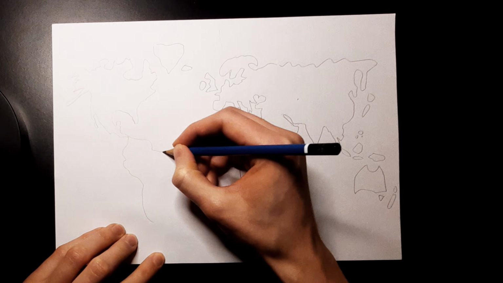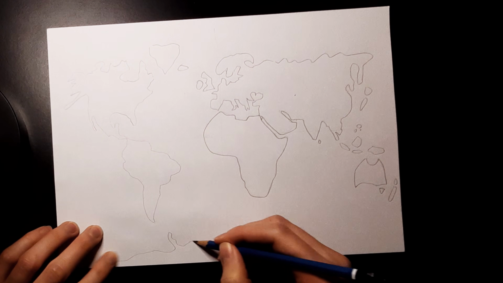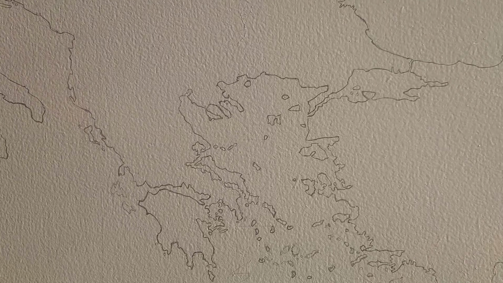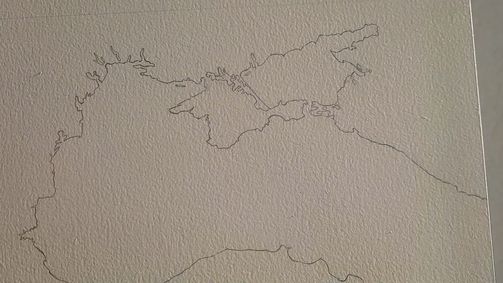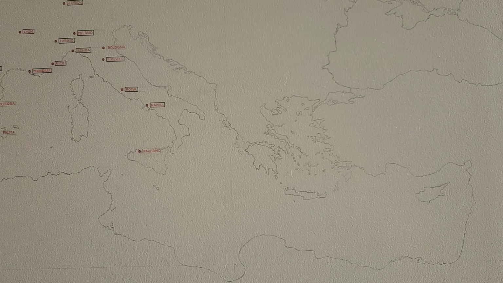Maybe you've tried to draw a map of the world. This is my attempt at it from memory. Maybe you've tried to draw a very precise coastline like this. But the problem is the following. How do you know where everything goes?